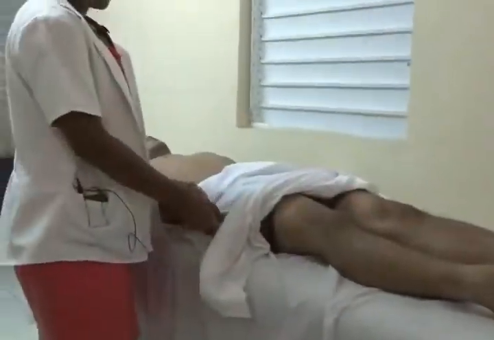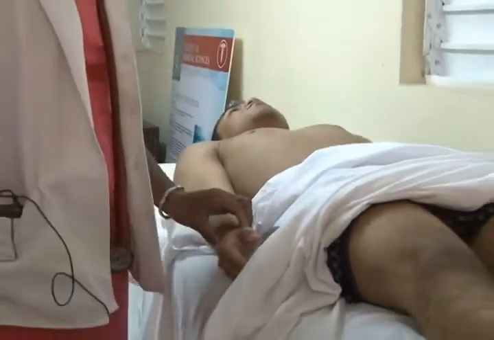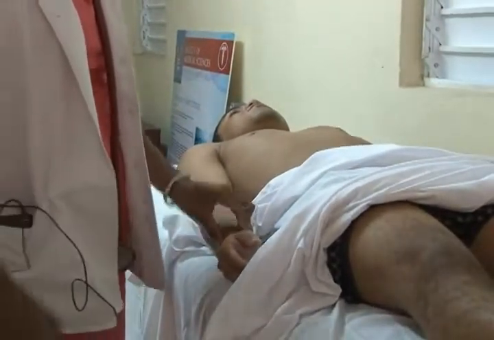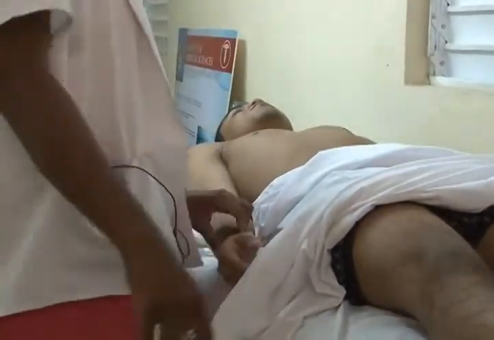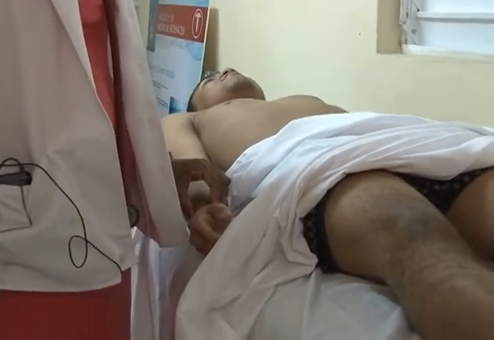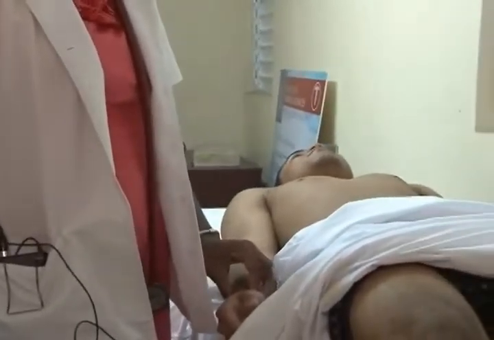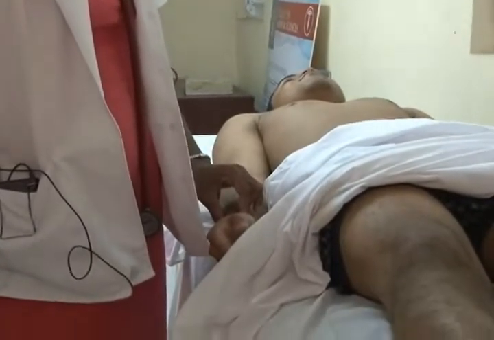We then move on to assess the pulse of the patient. The radial pulse is what is conventionally used, and we usually evaluate the radial pulses with the four lateral fingers. When we're evaluating the radial pulse, we evaluate the rate, the rhythm, and the regularity of the pulse.